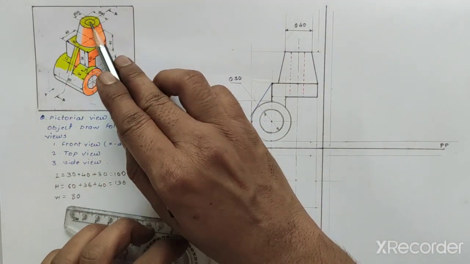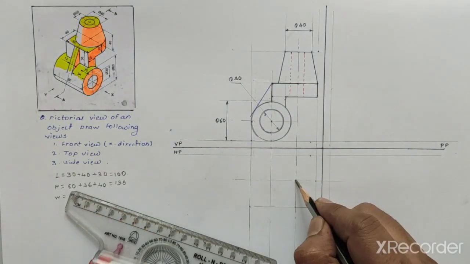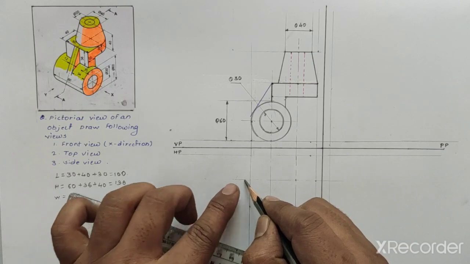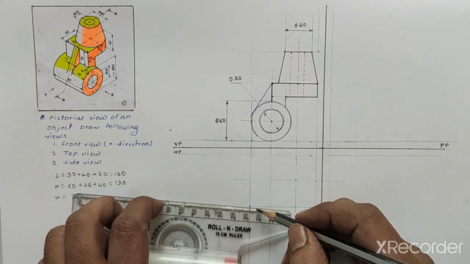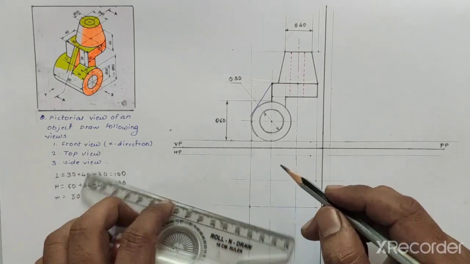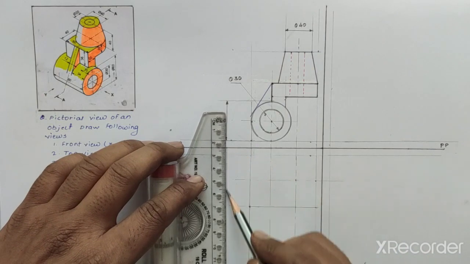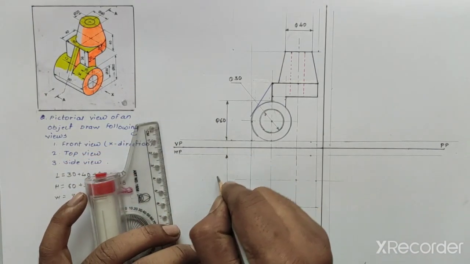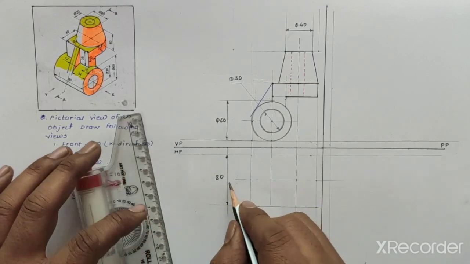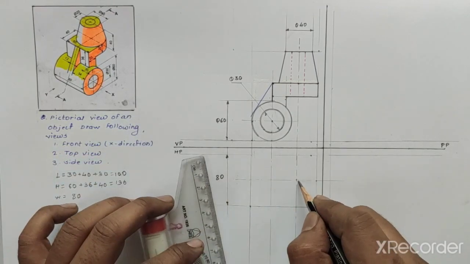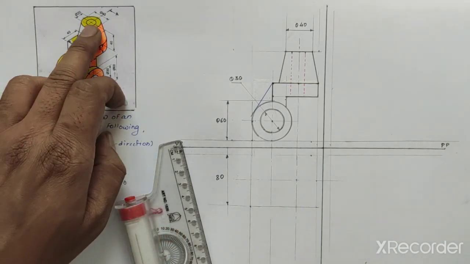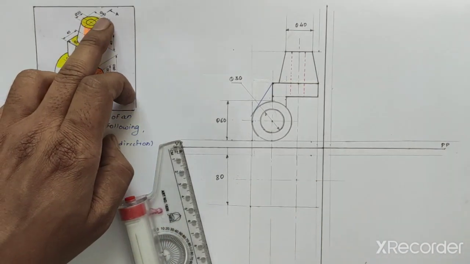So first we start with this center point, that is a reference we have taken from the front view, and the midpoint of the width. So the total width of the object is 80 mm. Center line exactly present at 40. So this center line, center point we can use and draw the circles of diameter 20, 40.